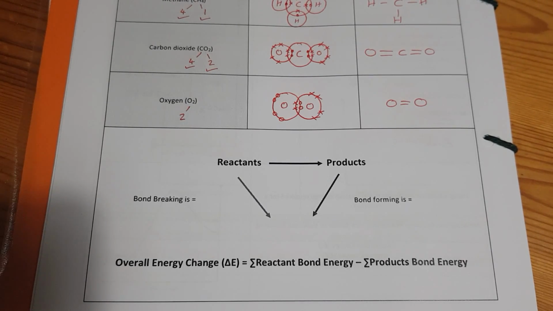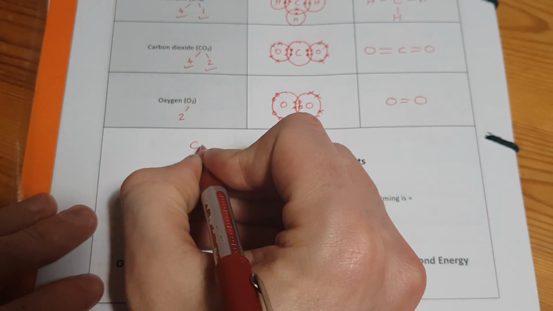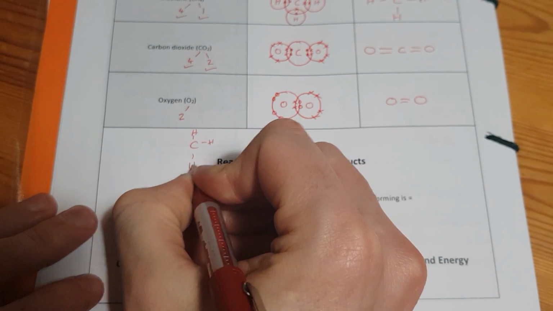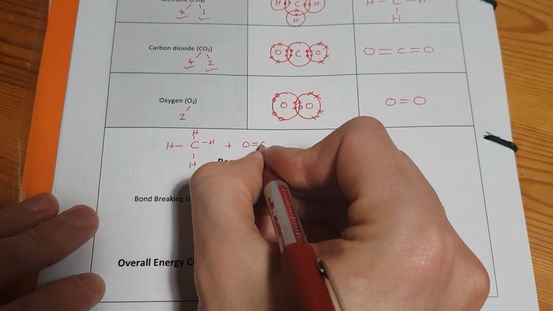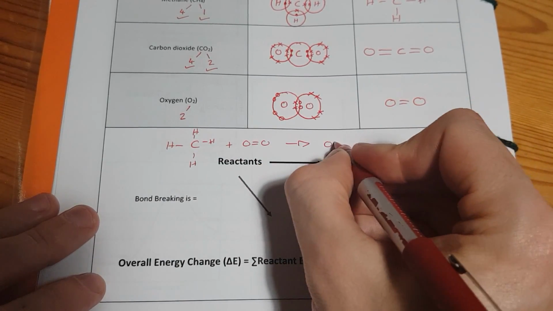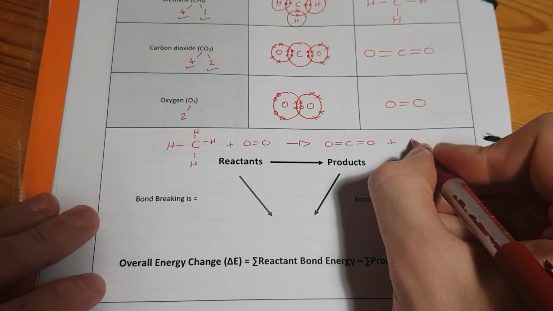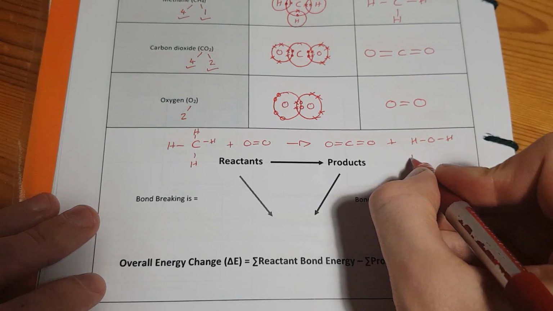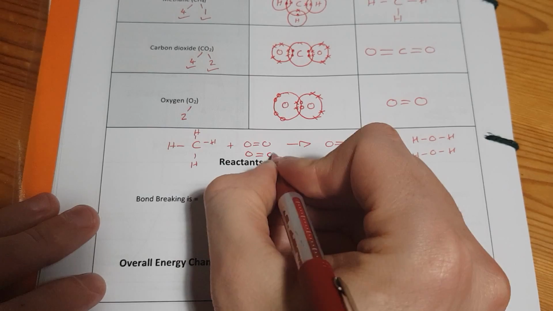Okay, so if we add some example to this, if we have methane reacting with oxygen to form carbon dioxide and water, and if we balance it, we'd need 2 water molecules and we'd need 2 oxygen molecules.